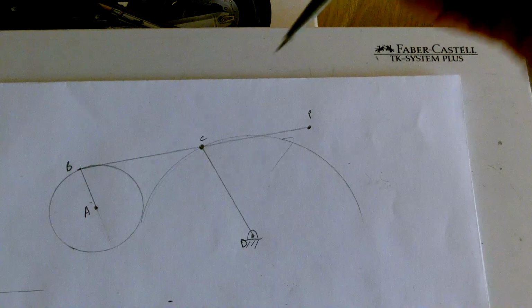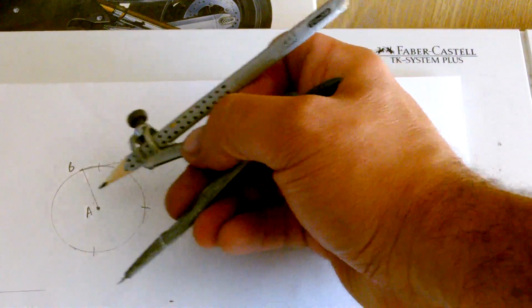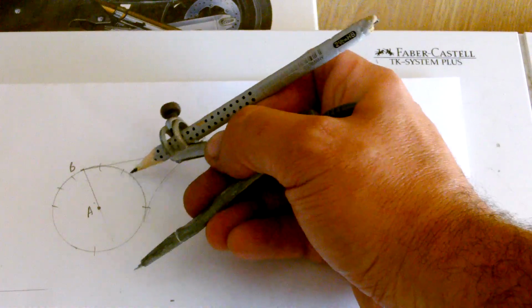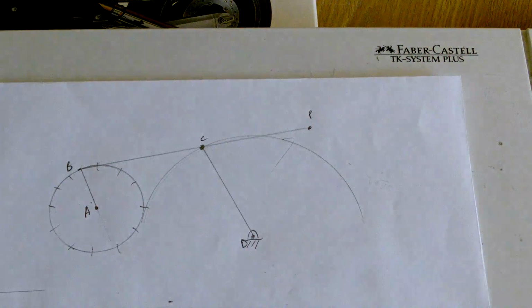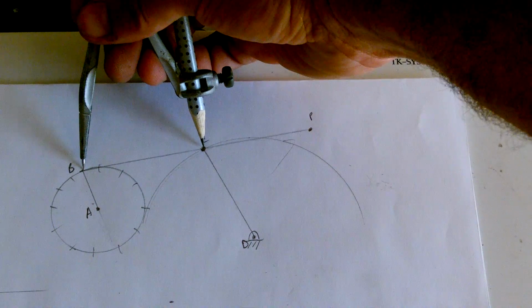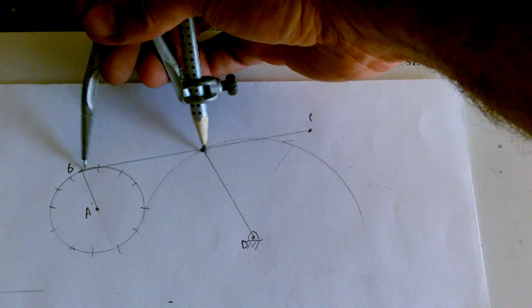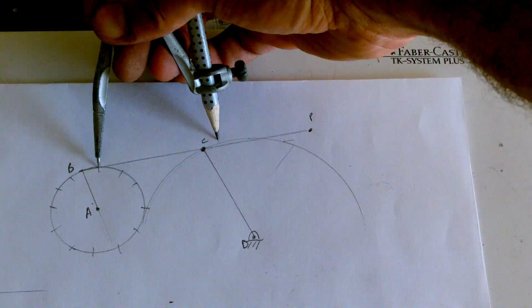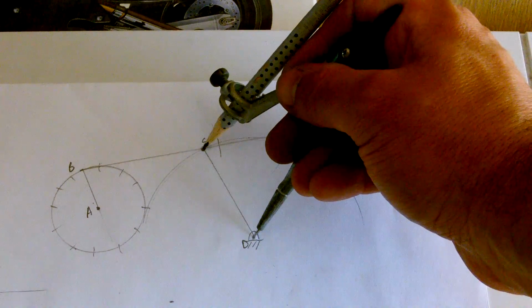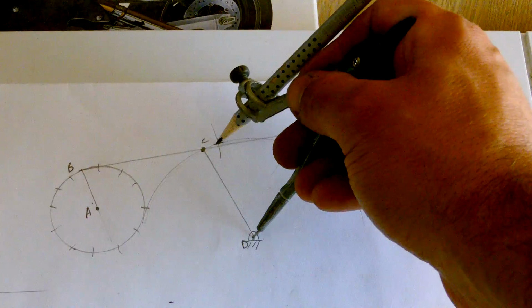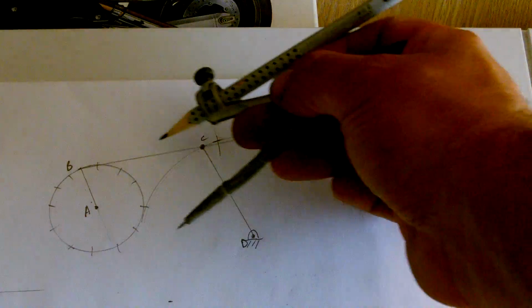Now what happens is, when I've taken the 12 divisions as usual of the circle, I'm just going to do them randomly for now. Every time B moves a division, C must move the same distance. So BC is always the same distance. So when B moves here, C must be somewhere on that arc. Now DC, which is that distance away, should always be the same distance. C should always be the same distance from D and the same distance from B.